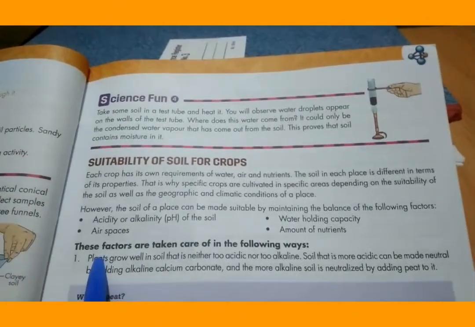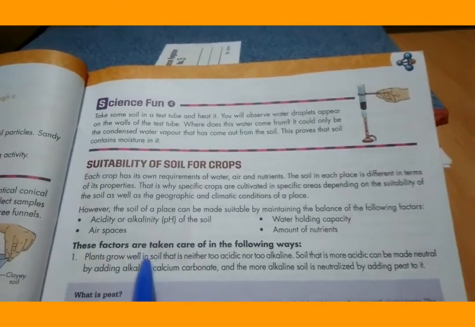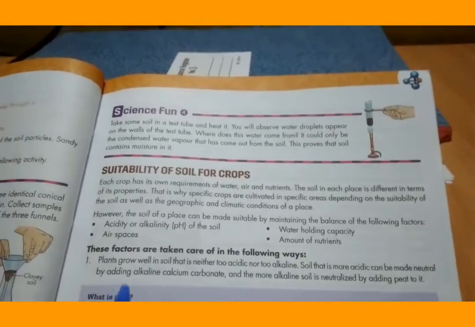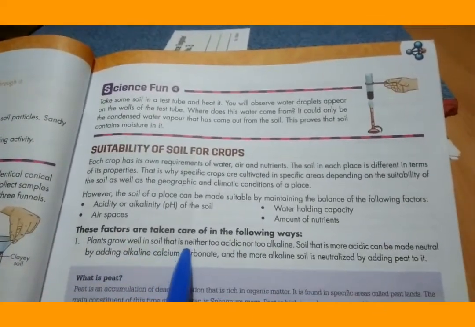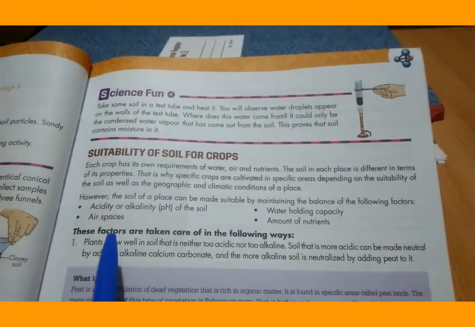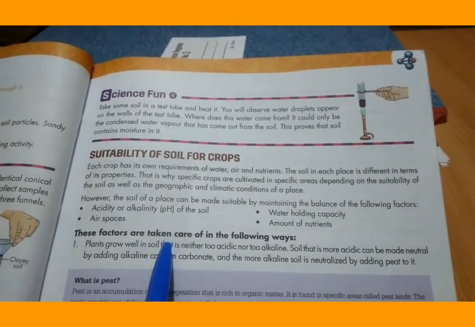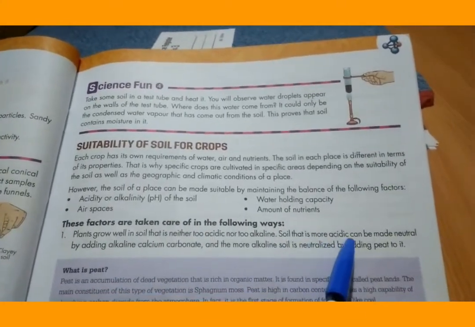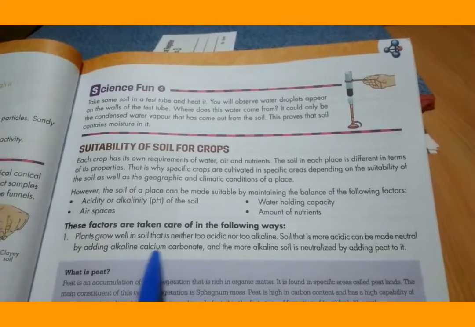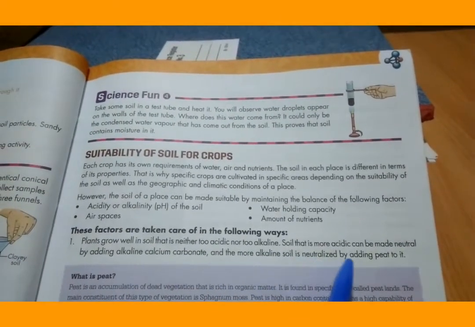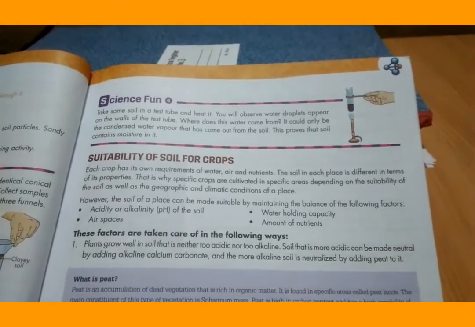Now the factors are taken care of in the following ways. Plants grow well in soil that is neither too acidic nor too alkaline. Soil that is more acidic can be made neutral by adding alkaline calcium carbonate, and more alkaline soil is neutralized by adding peat to it.